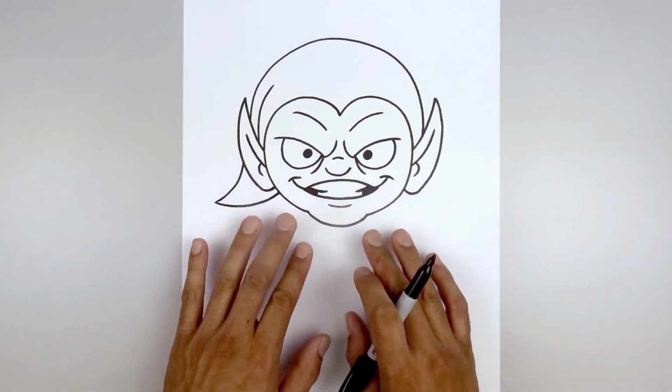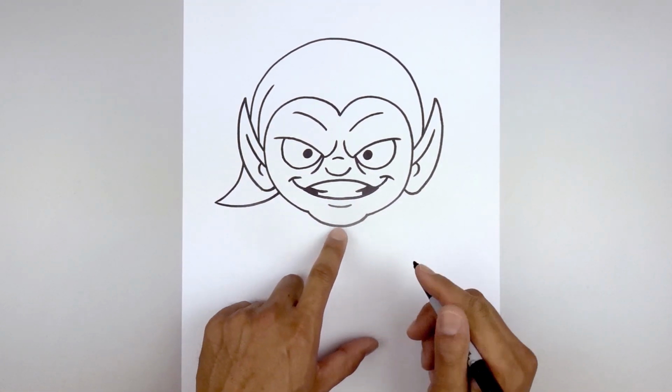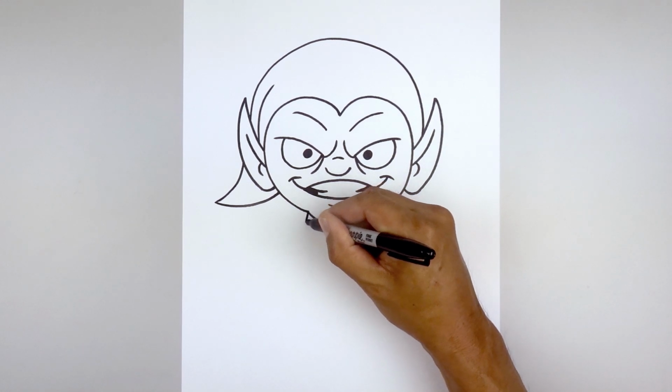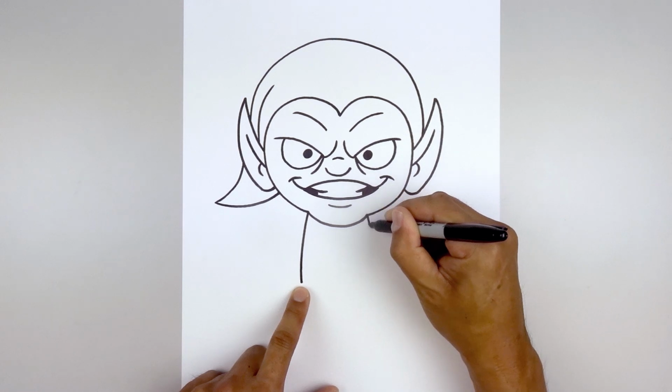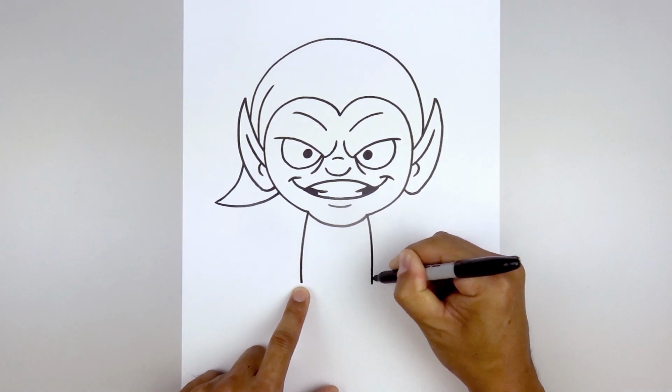Now that we complete the head, let's move down and draw on the body. We're going to start with the sides of the body, starting from the left side of the chin, curve the body going out, and then down towards the hip. Go to the right, go out, and down towards the same height.